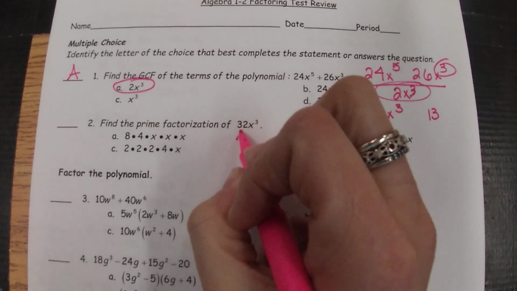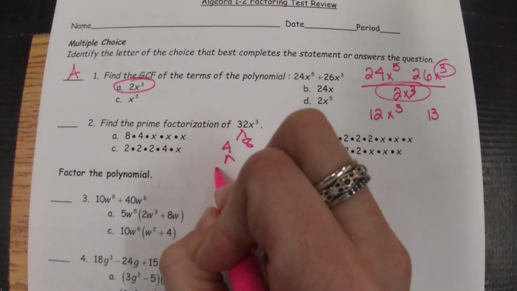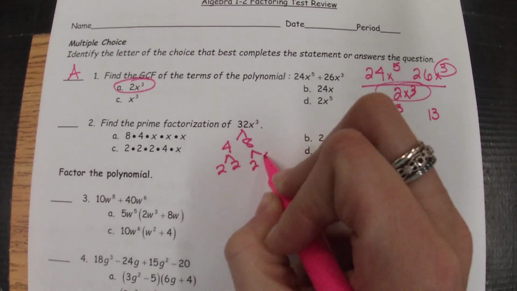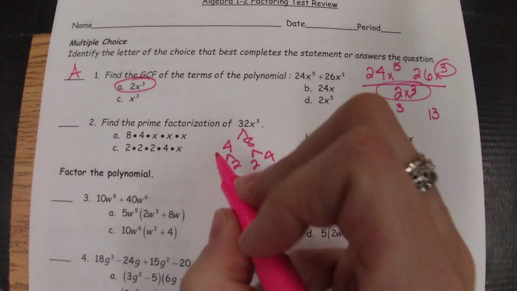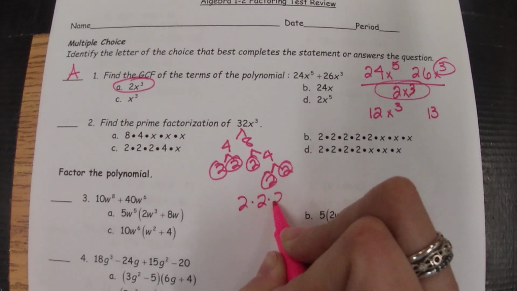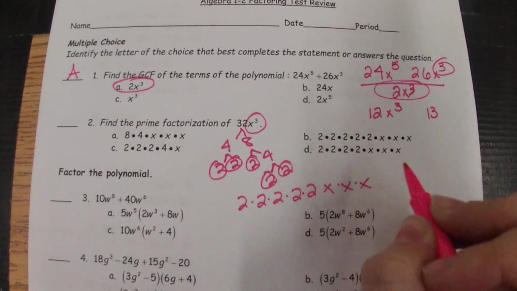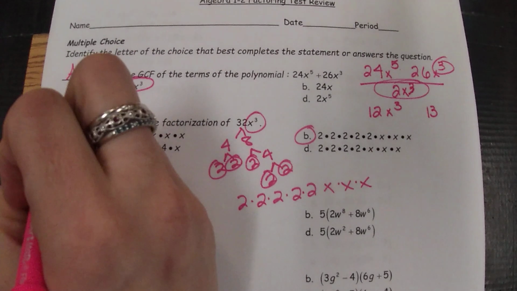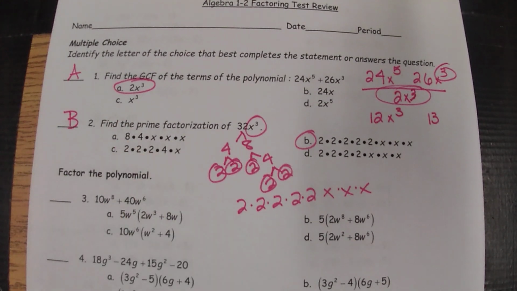Number 2, prime factor, we're just gonna split this up. Remember, we're going as far as we can. Anything without a branch. So 5 2s, and then we need 3 x's because there's an exponent of 3. So we would pick B. Option A does have 8 times 4, which would give us the right number, but those aren't broken down into primes, so that's not what we want to pick.